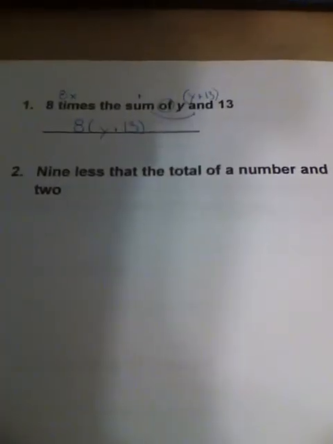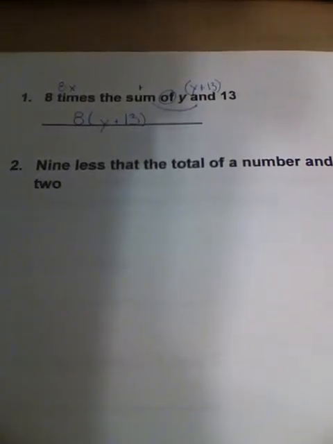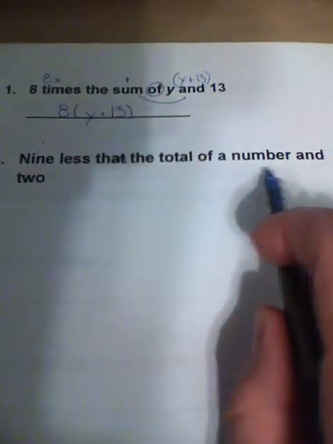Okay, next one. 9 less than the total of a number and 2. Let's see here, 9 less, that should be "than," there's a typo. 9 less than the total of a number and 2.